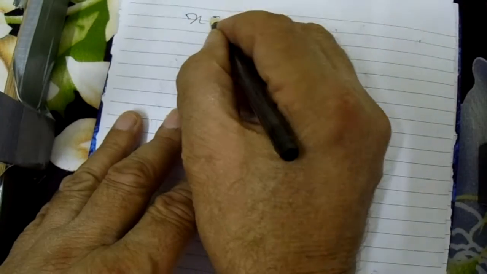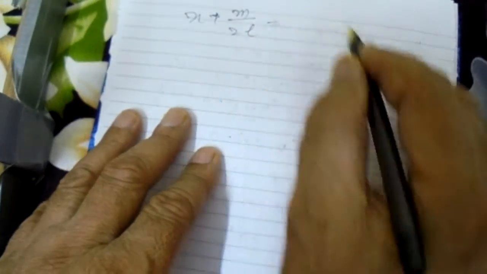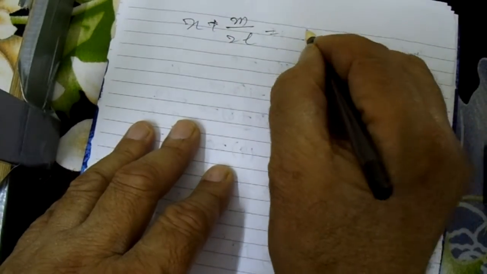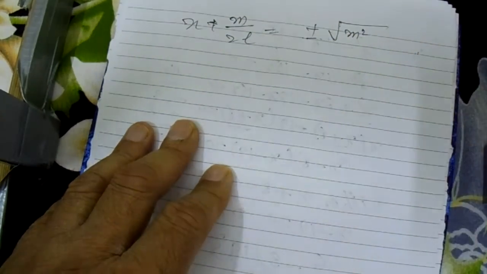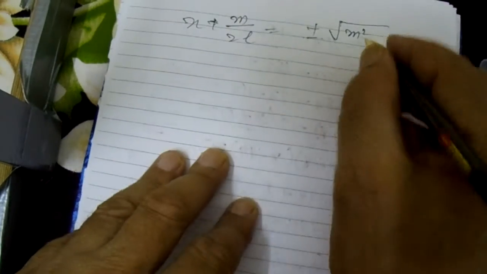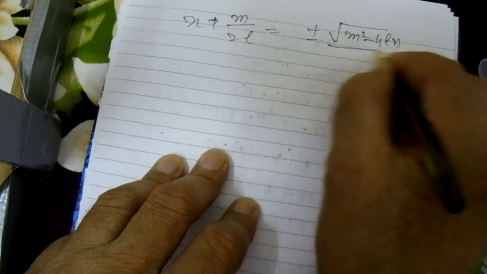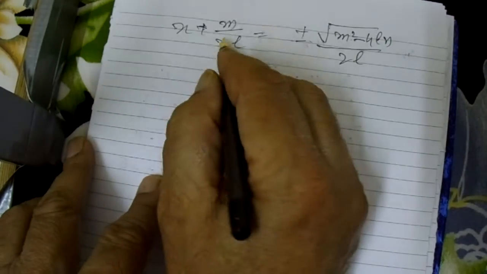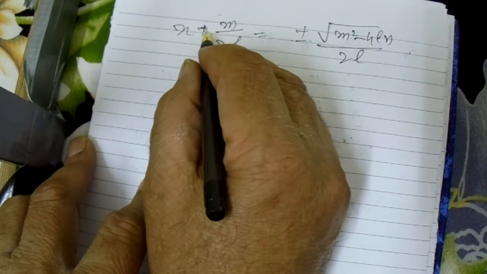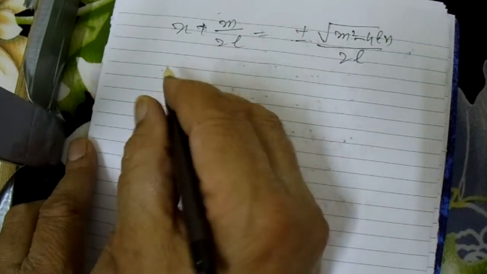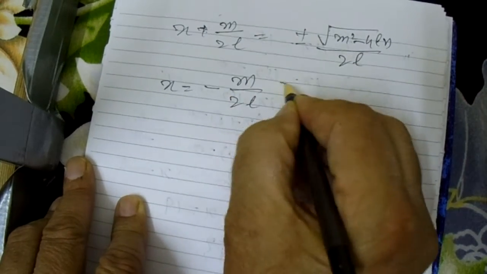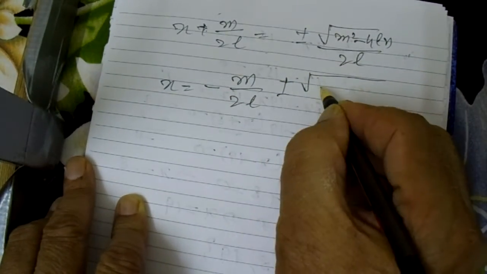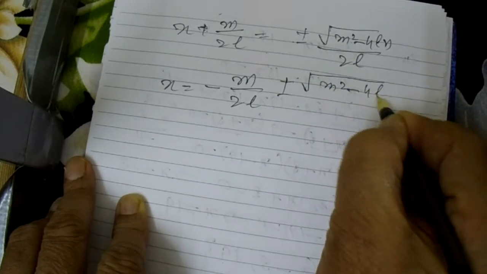x plus m over 2L is equal to plus minus under root m square minus 4Ln over 2L. Now this term will go on the right side, and when it goes on the right side it will be negative. x is equal to minus m over 2L plus minus under root m square minus 4Ln over 2L.